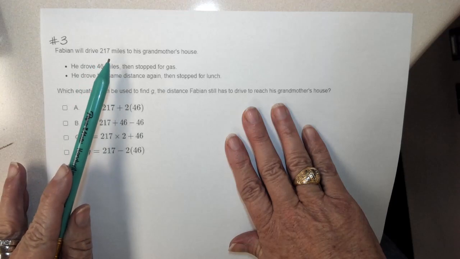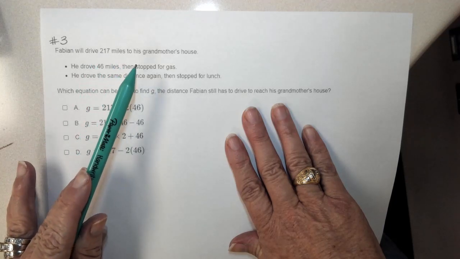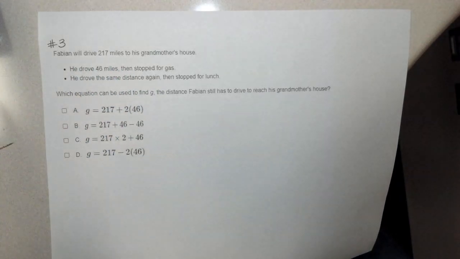Fabian will drive 217 miles to his grandmother's house. He drove 46 miles, then stopped for gas. He drove the same distance again, then stopped for lunch. Which equation can be used to find G, the distance Fabian still has to drive to reach his grandmother's house?